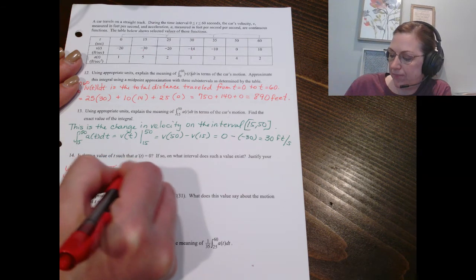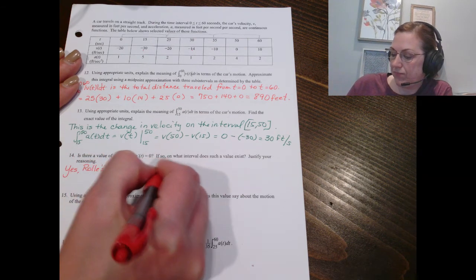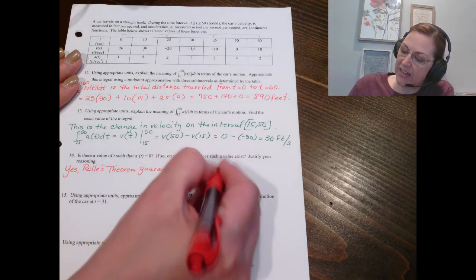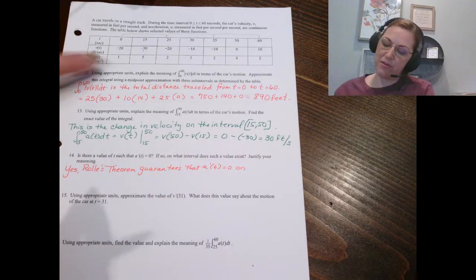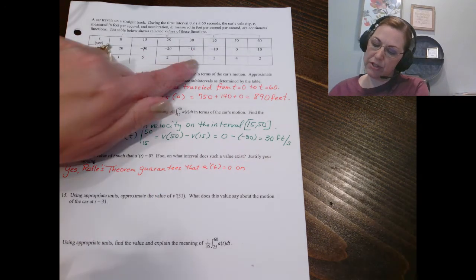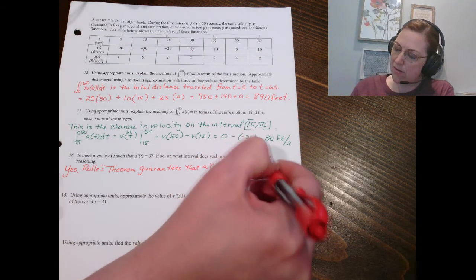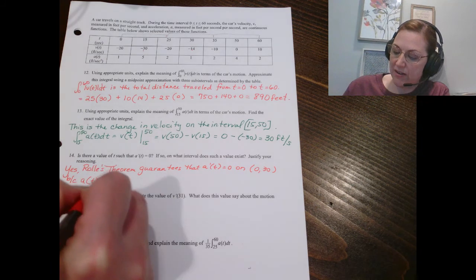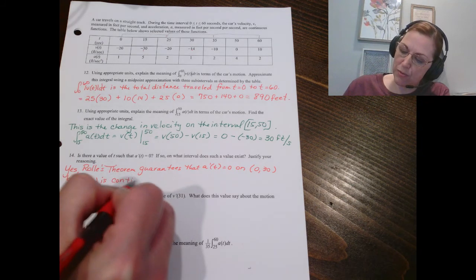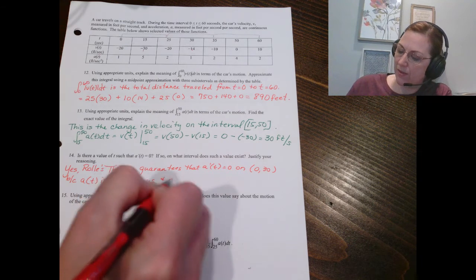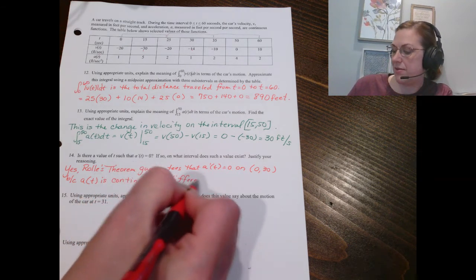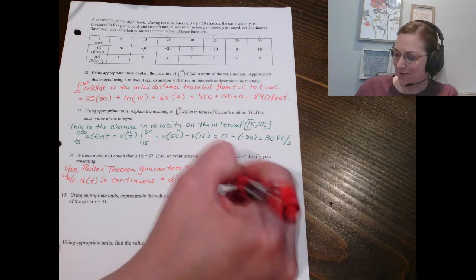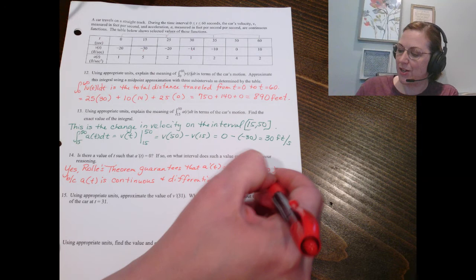Rolle's theorem guarantees that a prime of t equals 0 on the interval. Let's just do this one, 0 to 30. Because a of t is continuous and differentiable. And what's the last criteria for Rolle's theorem? Those endpoints have to equal each other.